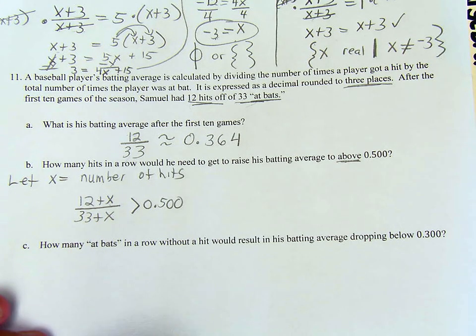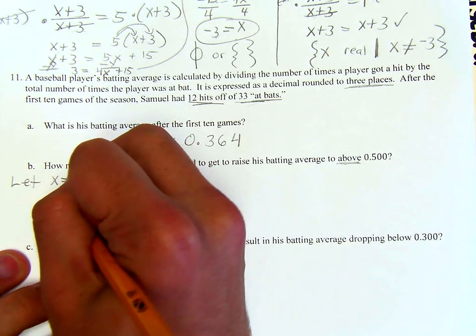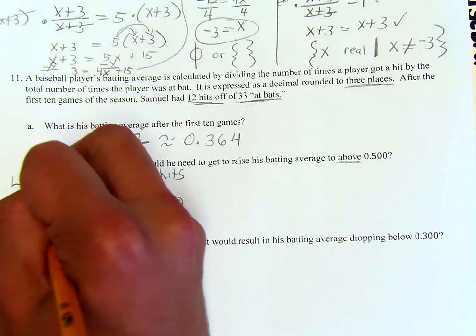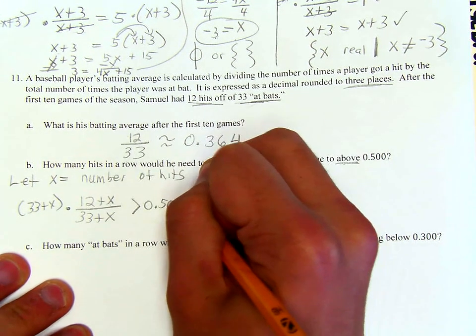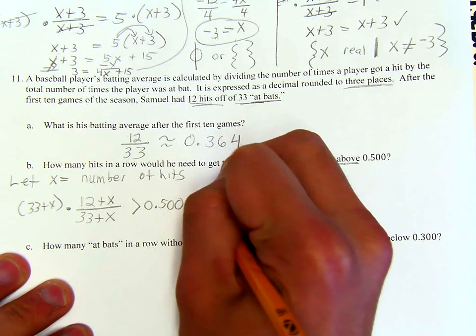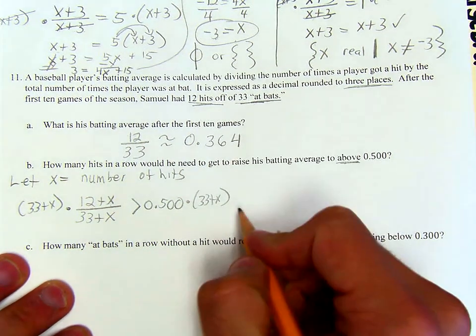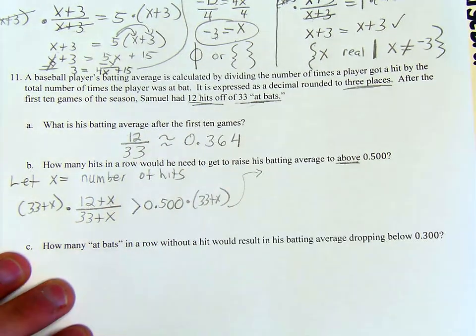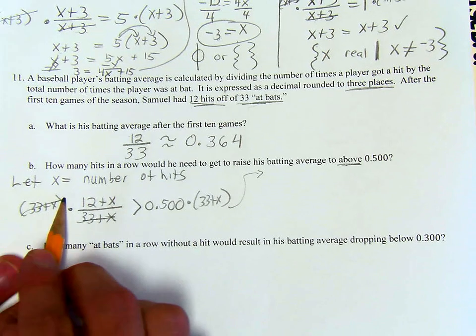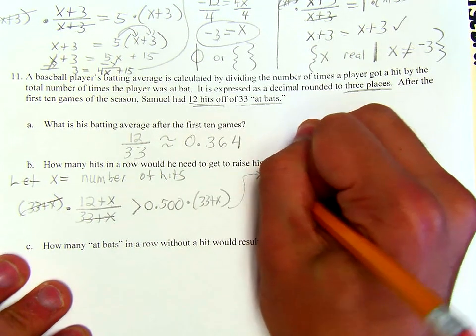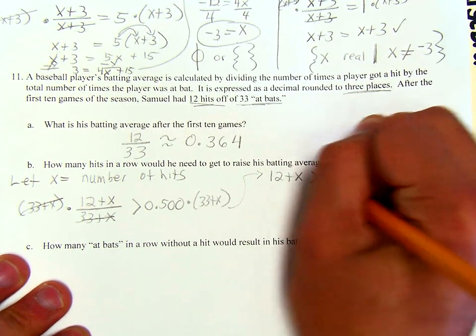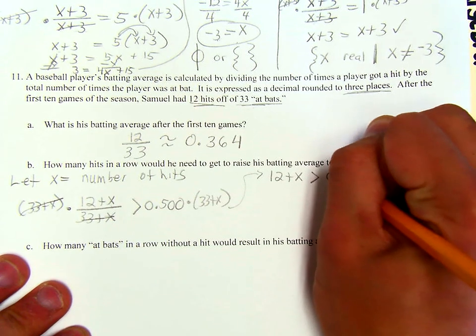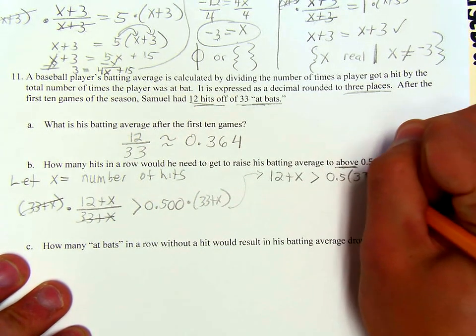So on both sides, I'm going to multiply by 33 plus x. So 33 plus x will cancel with 33 plus x. We'll just get 12 plus x is greater than 0.5 times 33 plus x. Okay?